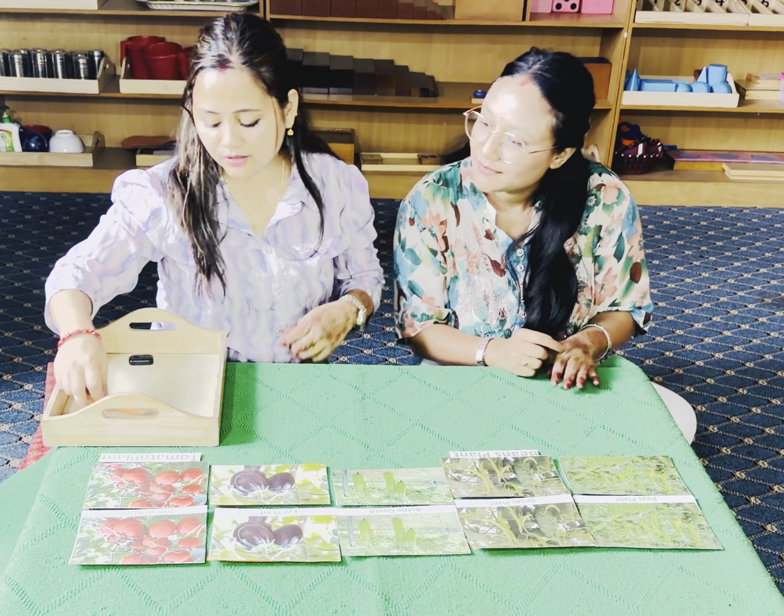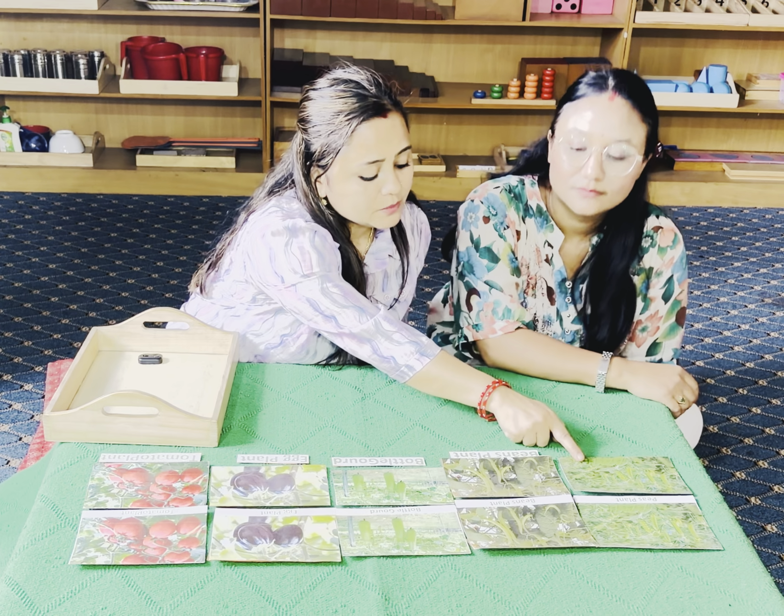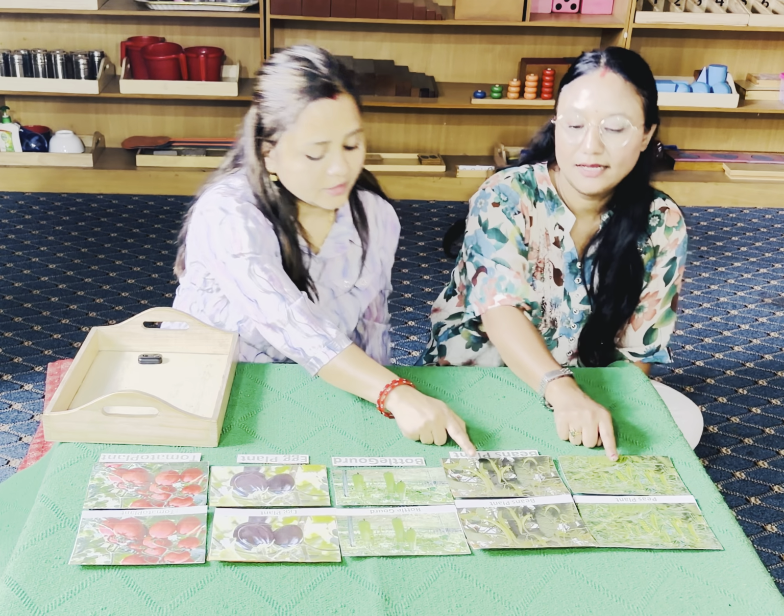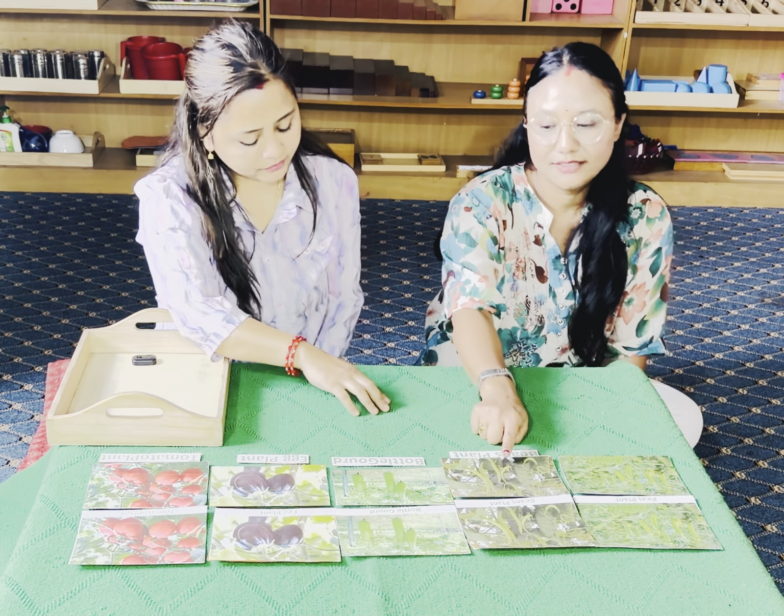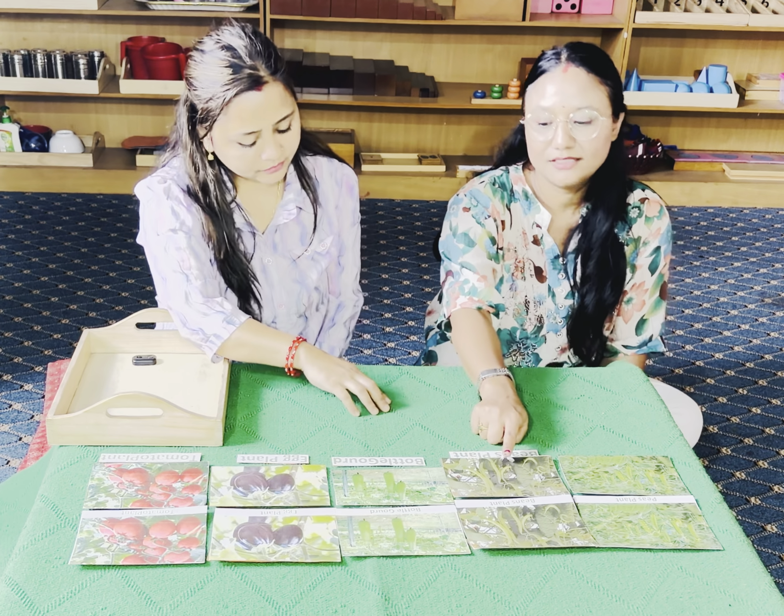Okay, let's see. Tell me, baby, this is peas plant. This is a peas plant. This is beans plant. This is a beans plant. This is bottle gourd. This is a bottle gourd. This is eggplant. This is eggplant. And this is tomato plant. Any confusion, baby? No, ma'am.